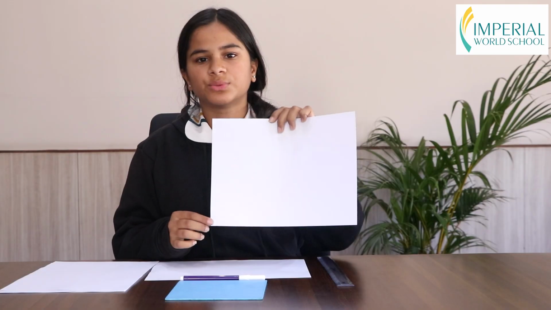Over here you can see that the length is x and the breadth is y. Let's start. I'll be starting off with monomial by monomial. This is the length of the paper and this is the breadth of the paper. Let's suppose the length is x unit and the breadth is y unit. If we multiply those, the product will be xy unit.